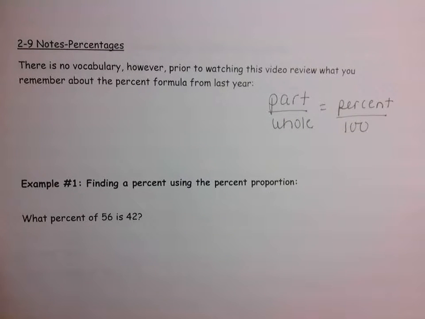There's no vocabulary, however, prior to watching this video, I did ask you to go ahead and review what you remember about the percent formula from last year or the percent equation. And most of you probably put part over whole equals percent over 100. And that is one way to do it, but I'm also in this video going to show you another way to do it.